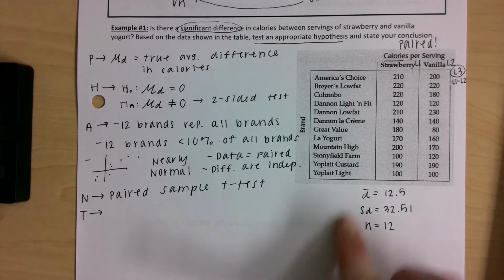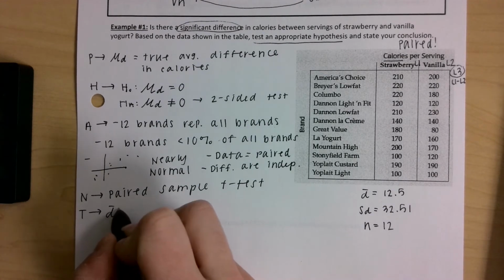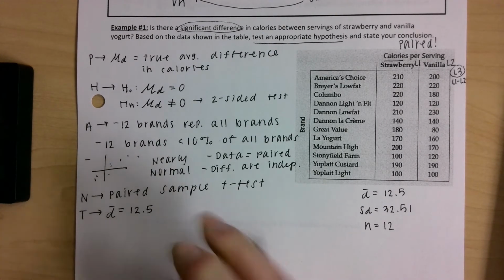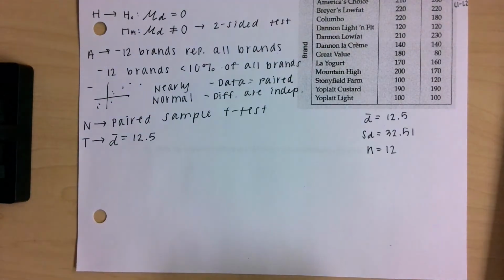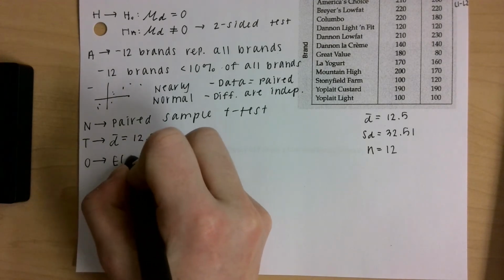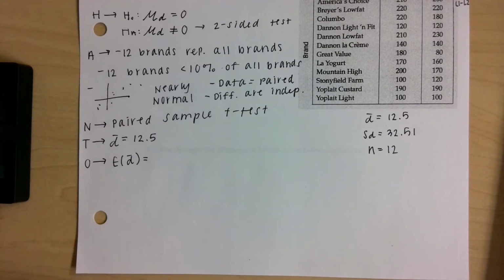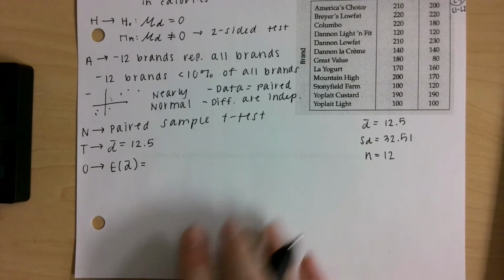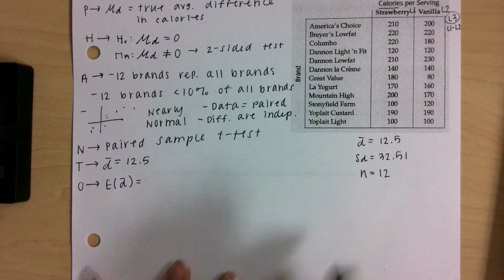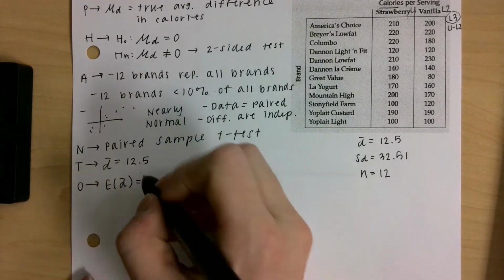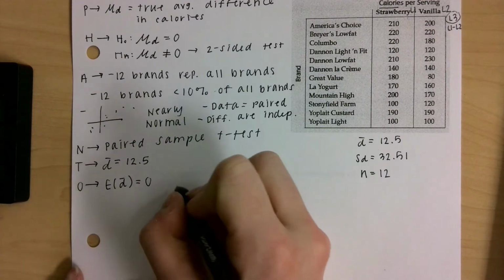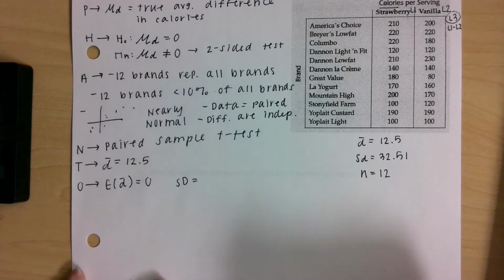T in Phantom stands for our test statistic, so this is where I look at my specific sample. We found the average difference to be 12.5, so that's what I will use for my test statistic. O in Phantoms is where most of our math comes from. Again, I need to have a mean and a standard deviation. So I'm going to start with finding what I expect to be true for my sample. This comes from your null hypothesis. We assumed that the difference should be 0, so our mean should be 0.